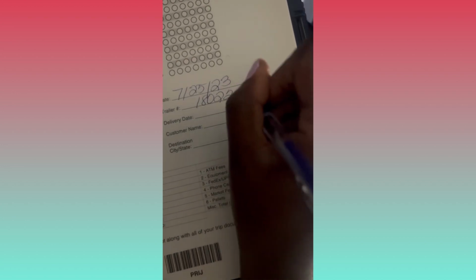So you will put the trip number, which is 1165838. You will put when the load was asking you to be there, which in this case it was saying 7:25:23. Then if you already have your trailer, you'll put your trailer information.